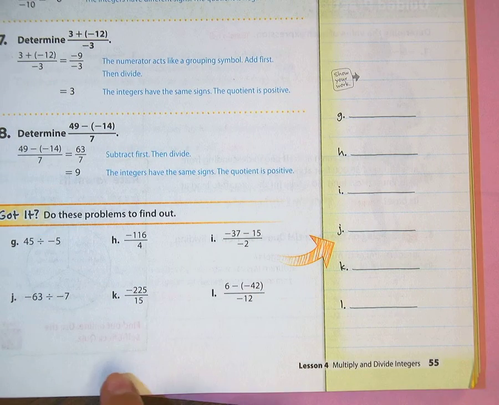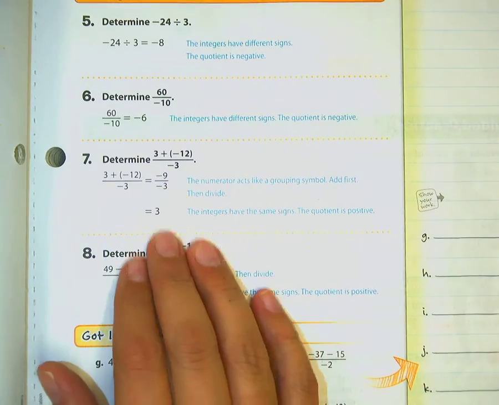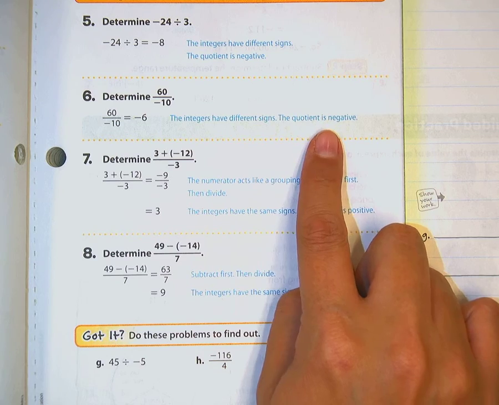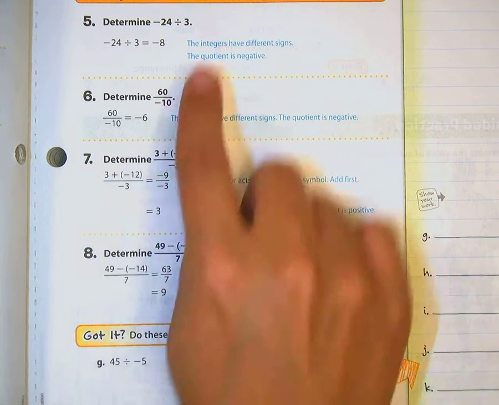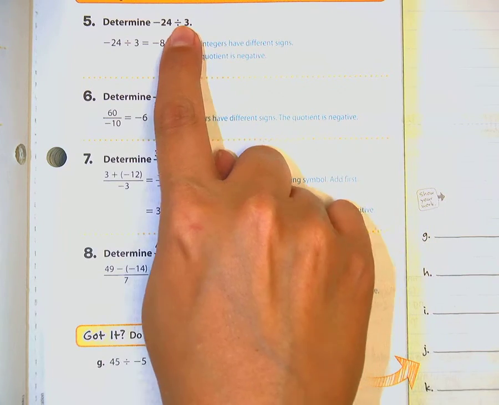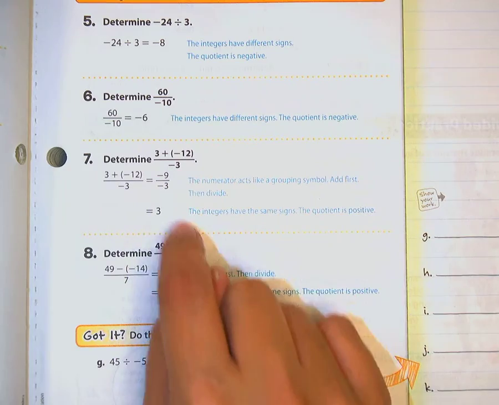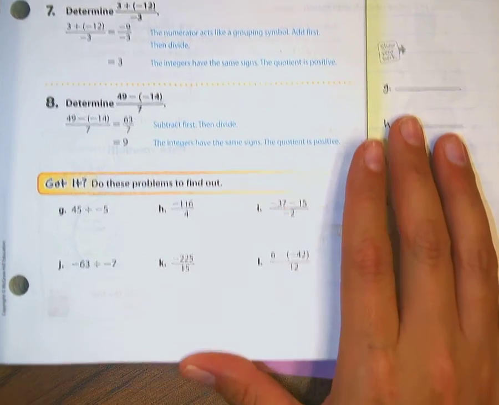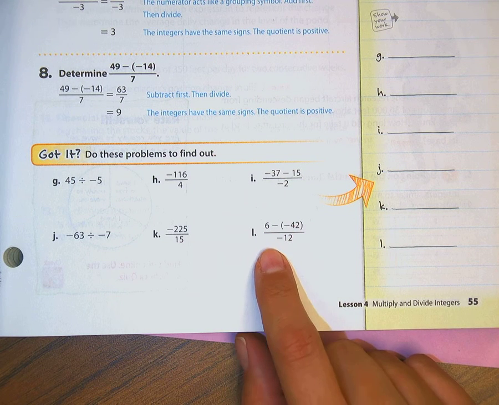Okay, here's another question in our textbook. They've got all these really good examples, and it kind of walks you through. It shows you in blue the words that would describe the steps that are being done here to solve. We have a division with this sort of symbol, then we have a division with the fraction bar, and so on. And they progressively get a little bit more difficult as we go. Let's look at, I guess we'll look at letter L.